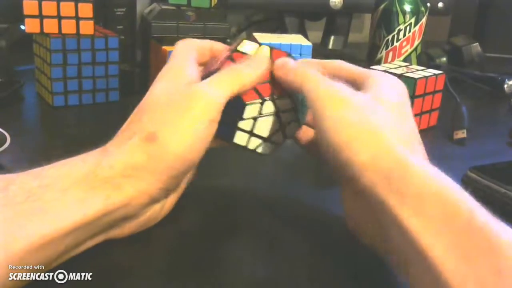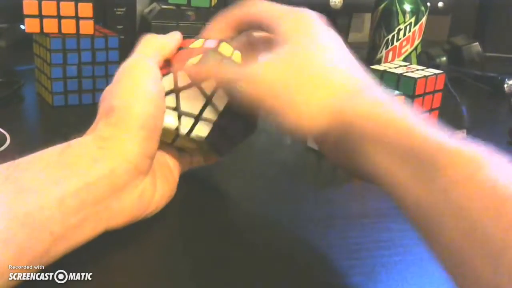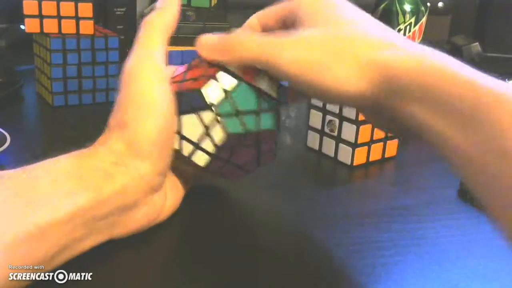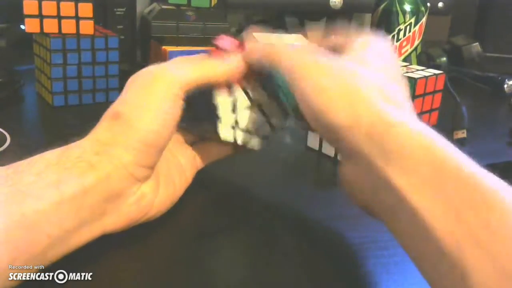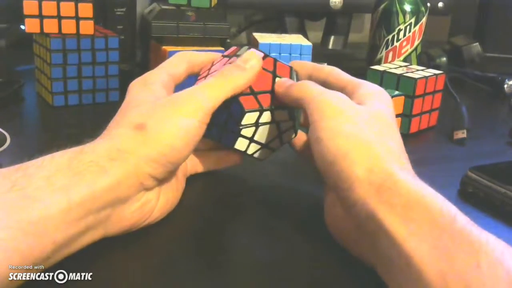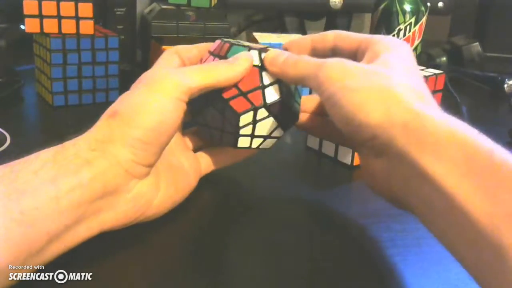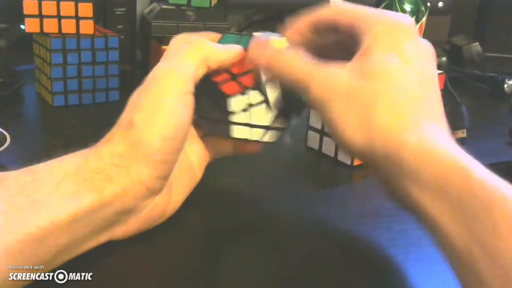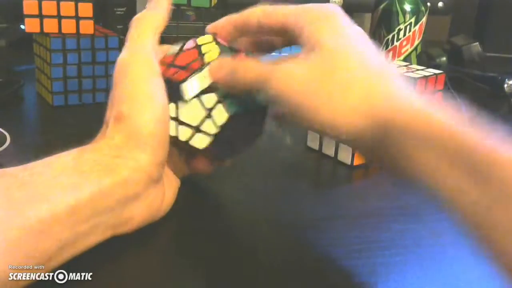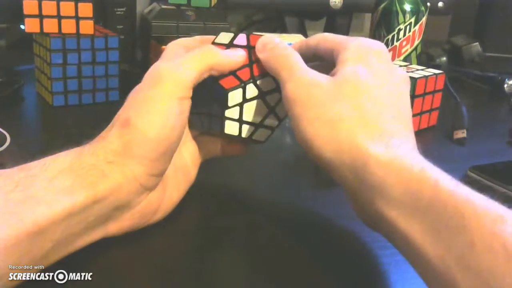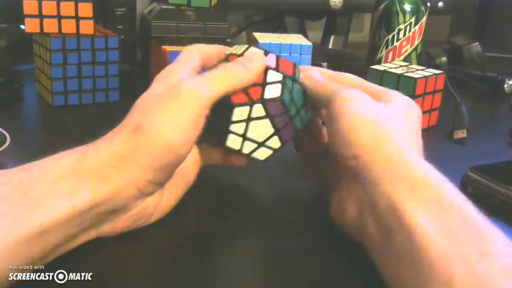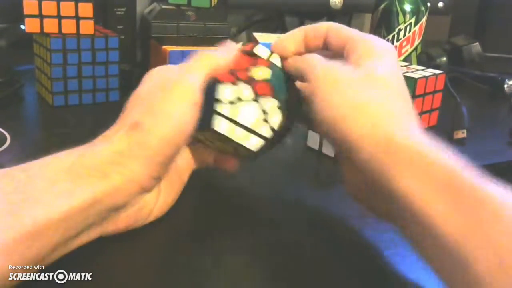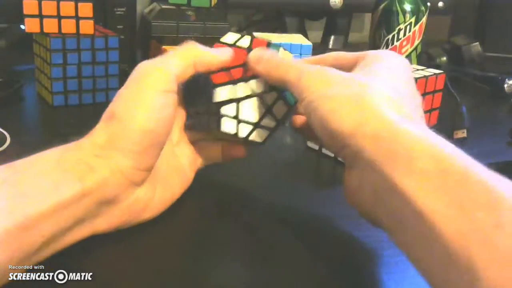You don't need to learn any new algorithms once you know that. And it's kind of the same thing for the 4x4 and 5x5, only you actually do need to learn two algorithms for the 4x4, and then once you know the 4x4, you automatically know the 5x5, because you need one less algorithm for the 5x5.